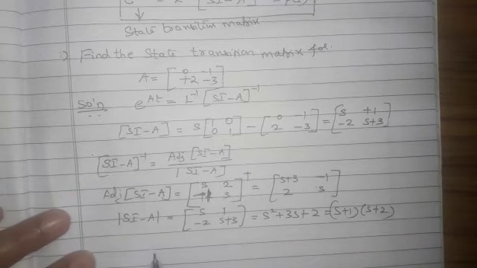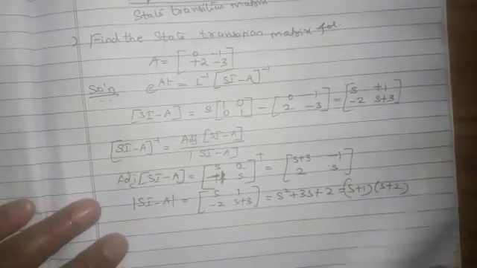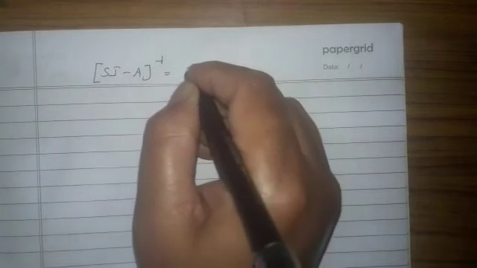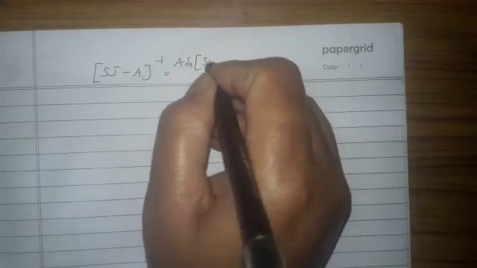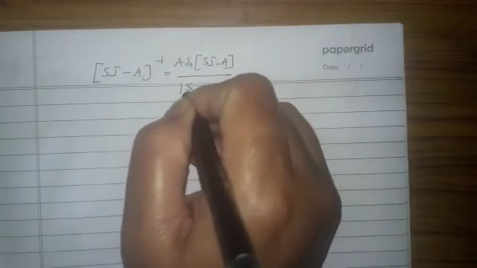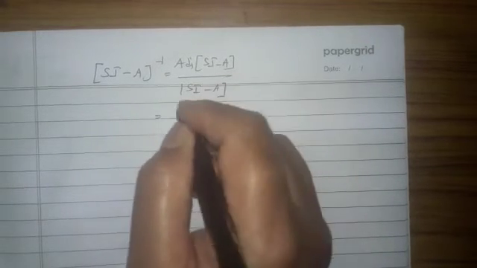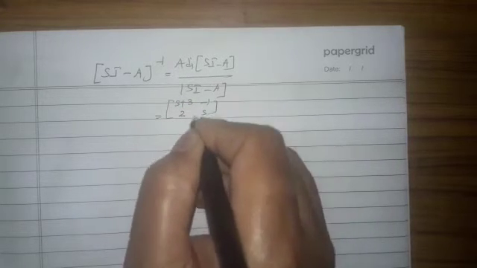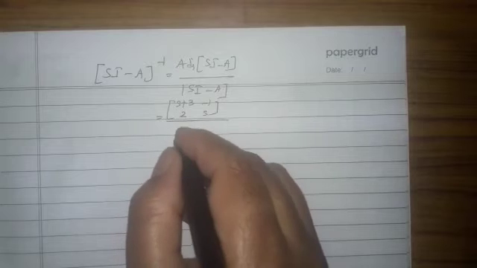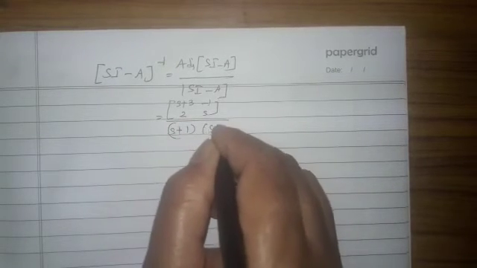Okay. Next, what is my (SI minus A) whole inverse? That is nothing but, I know my adjoint, I am going to substitute adjoint (SI minus A) divided by determinant (SI minus A), wherein my adjoint (SI minus A), I know the matrix. What is the matrix? From previous calculation, S plus 3 2 minus 1 and S, whole divided by, I know what is determinant (SI minus A), that is S plus 1 into S plus 2.